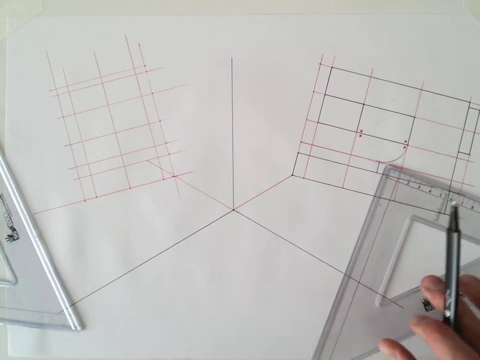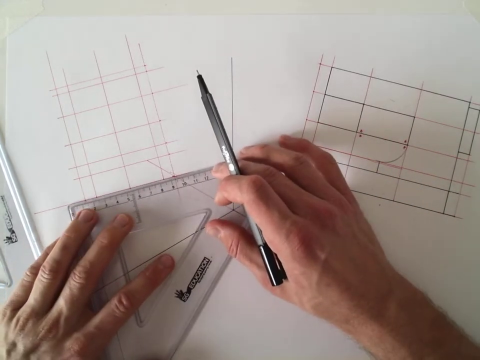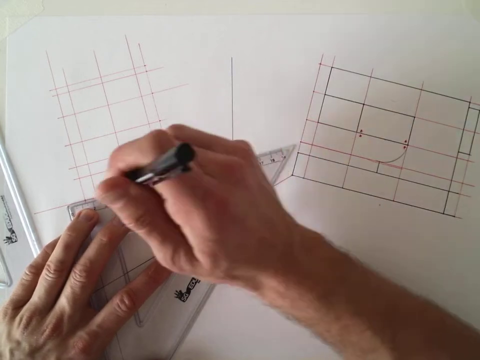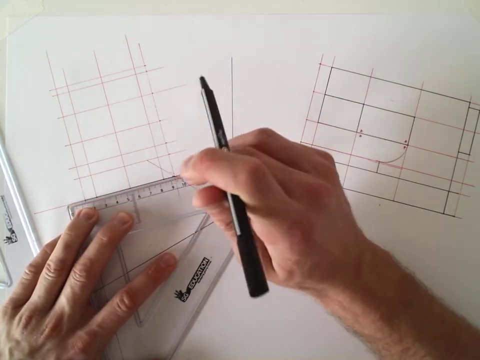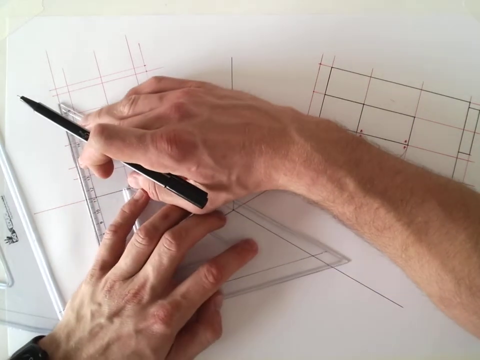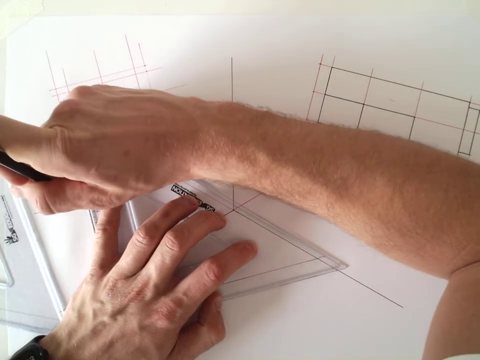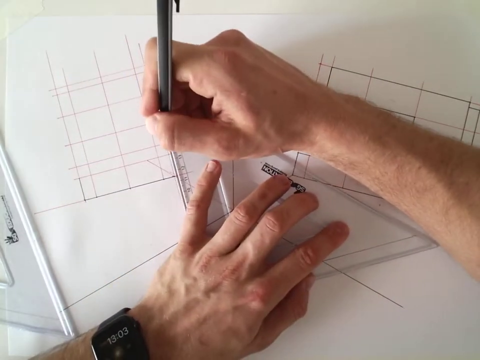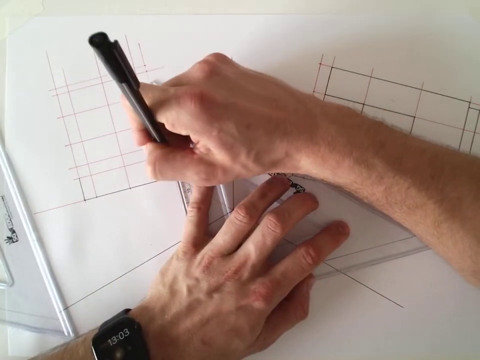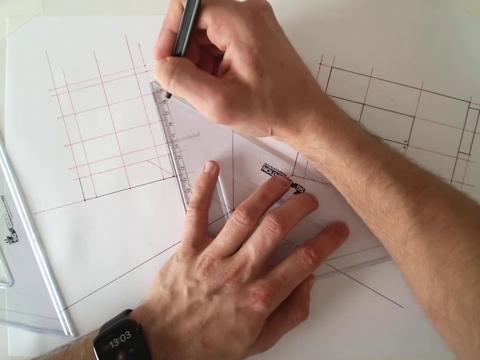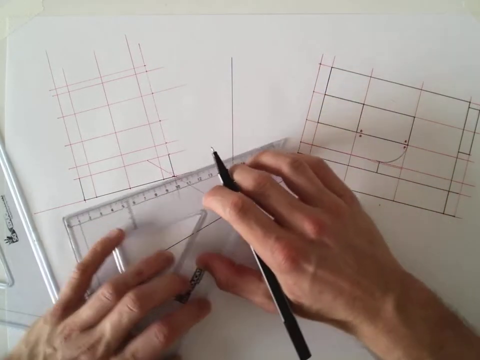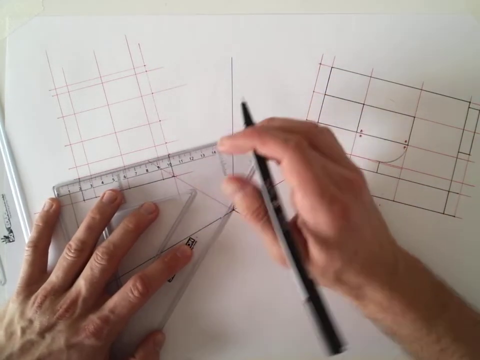So we're going to try to be a bit more careful this time with the elevation. It's the base. Comes up 20 either side. Steps in 10. Lovely.